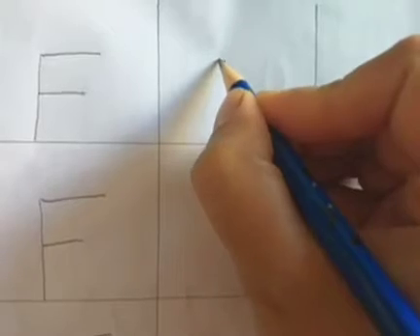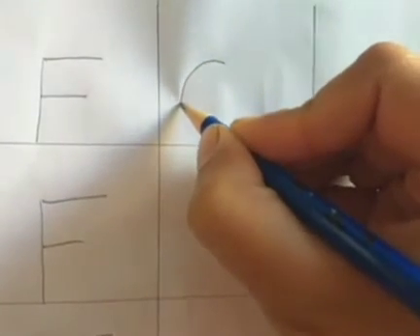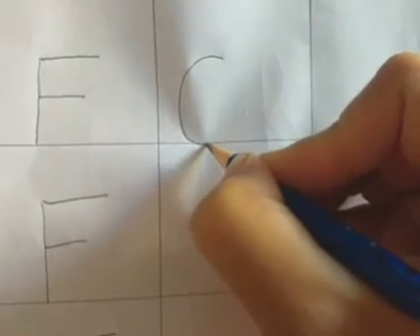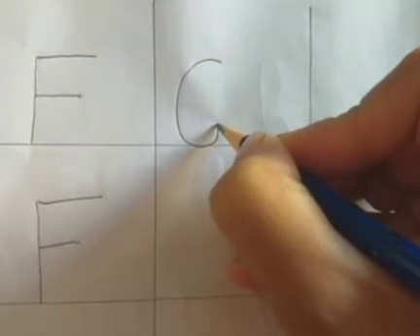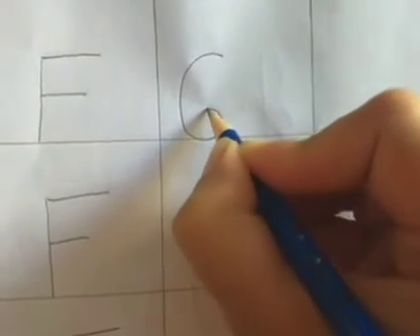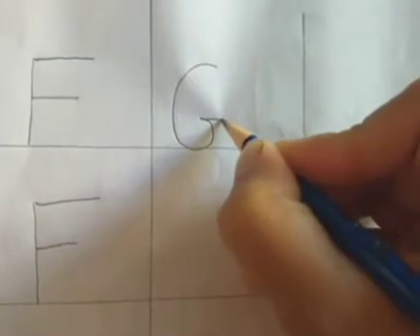So we make a curve just like we write C. Yes. Touch the line, come up, go a little inside, make a small sleeping line and a standing line down. That's our capital G.